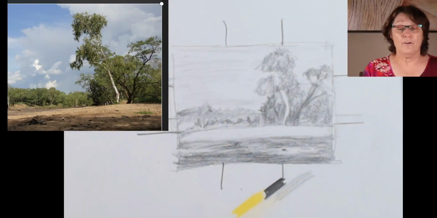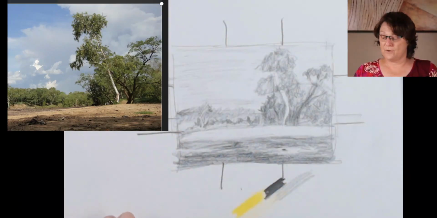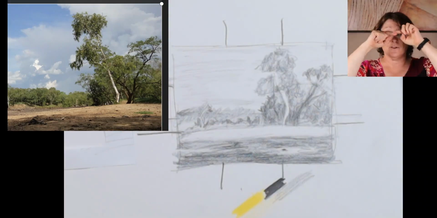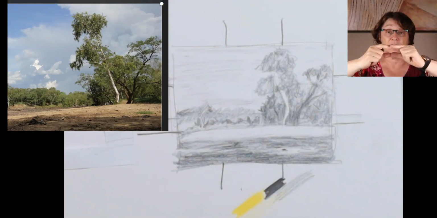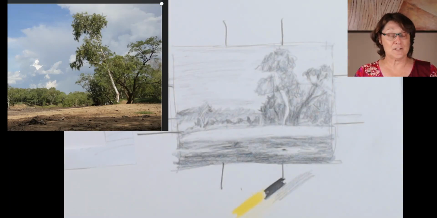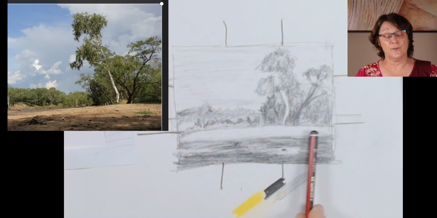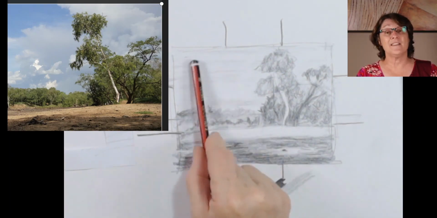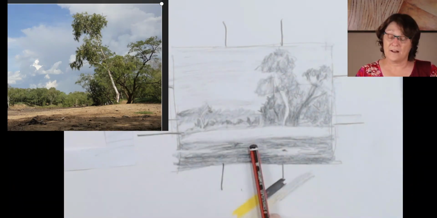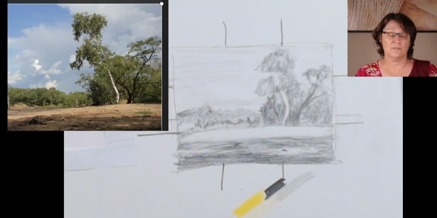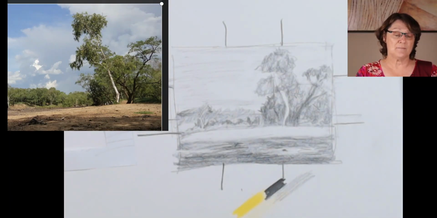To recap, first, find a view with your viewfinder or your camera or your fingers, and remember that the horizon will be in the middle, so you have to tilt your camera a little bit to make it higher or lower. Second point is use your rule of thirds. Put the major horizontal on one of the third lines, depending on whether the sky is interesting or the ground is interesting, and put a major vertical on one of your vertical lines. So that's step number 2.